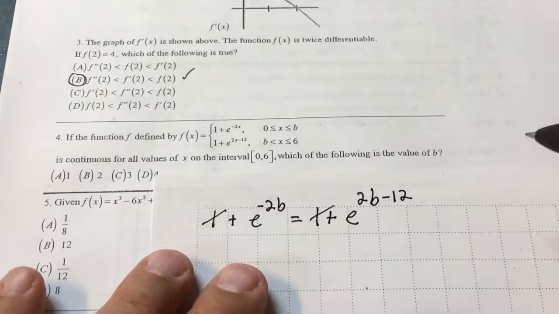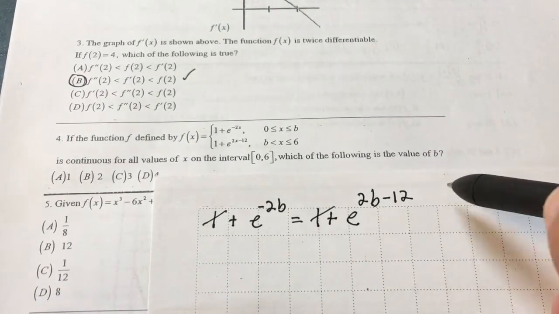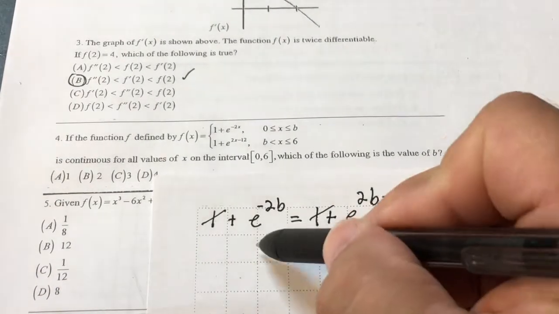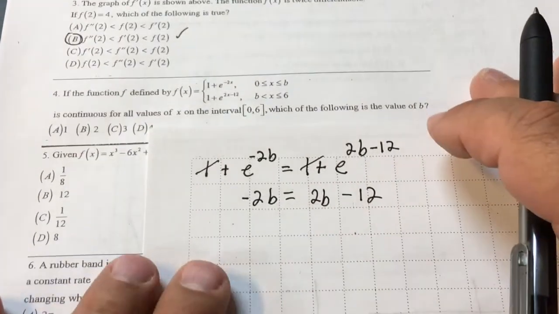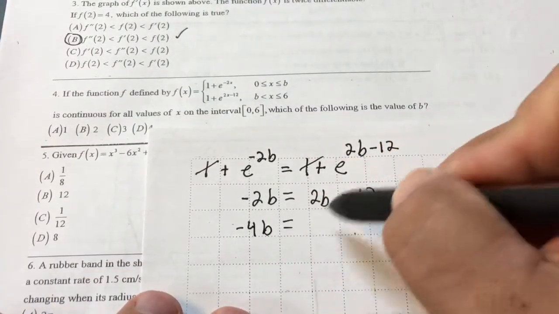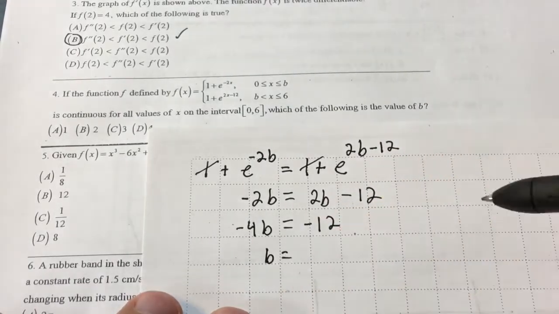Notice the 1s will cancel out. That gives me e to the negative 2b equals e to the 2b minus 12. I can ln both sides, and I'll get negative 2b equals 2b minus 12. Now it's just a simple pre-algebra problem. Negative 4b equals negative 12. And so b is going to equal 3.